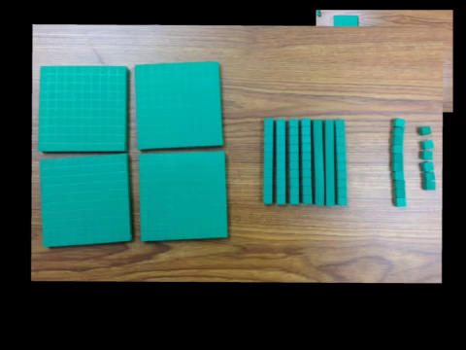Now I've added them together, and what you'll notice is over here, I've taken my ones and I've stacked them up. Do I have enough that I could exchange these ones for maybe one of these tens rods? Do you think that that's possible?